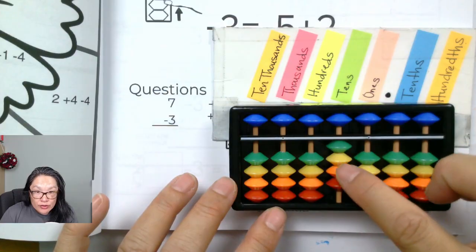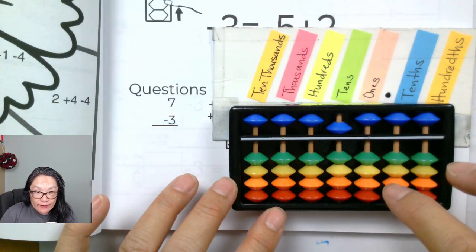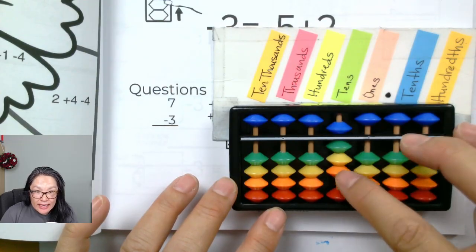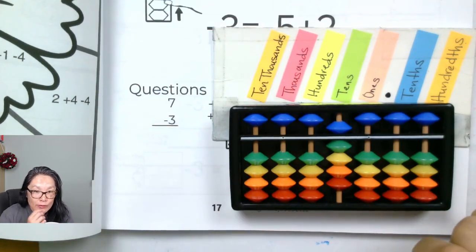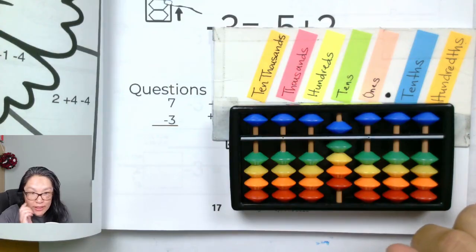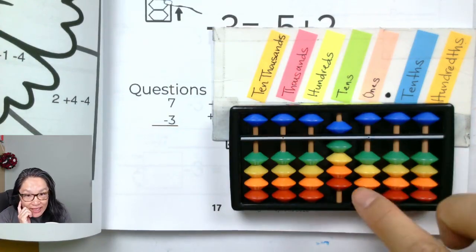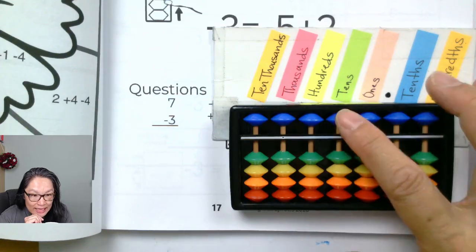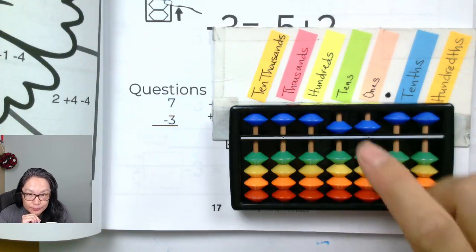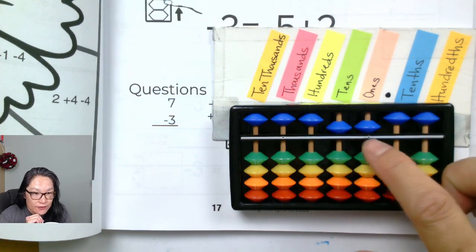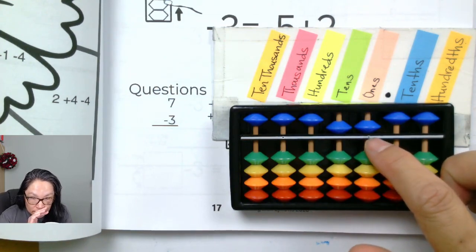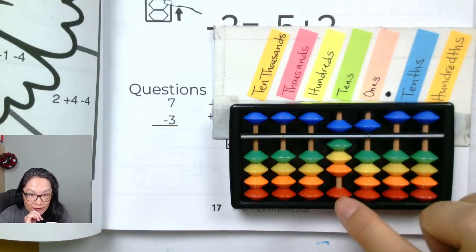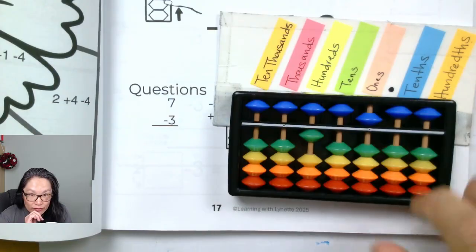40. 1, 2, 3, 4. 40. And then 50, 60, 70, 80, 90. Hopefully you got that. So we have 90. What's 10? 10 looks like this. 10 is not this. 10 is 55. So then this is 55, this is 65, 75, 85, 95, and then we have 105.